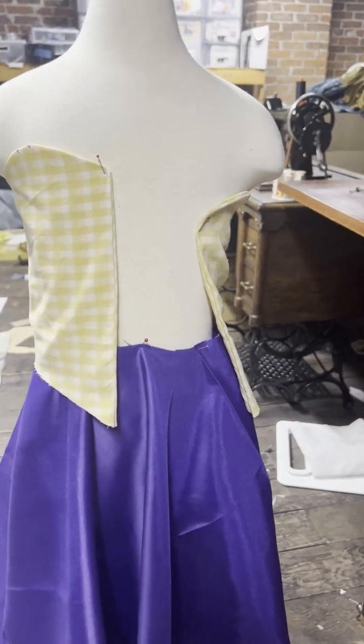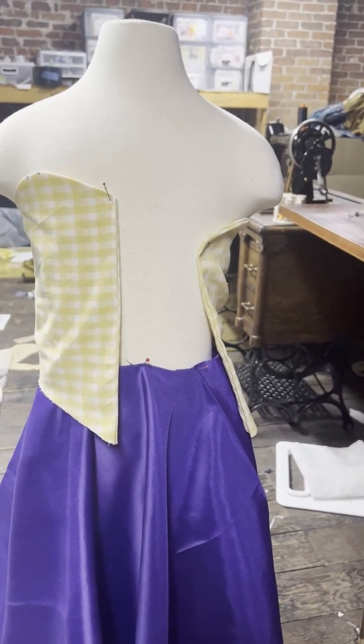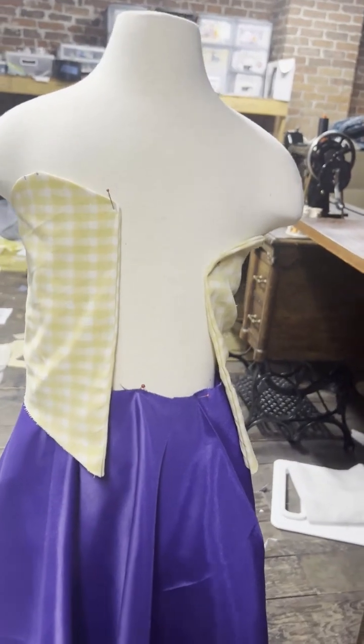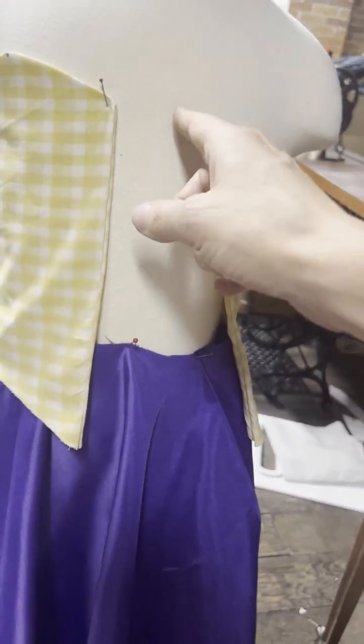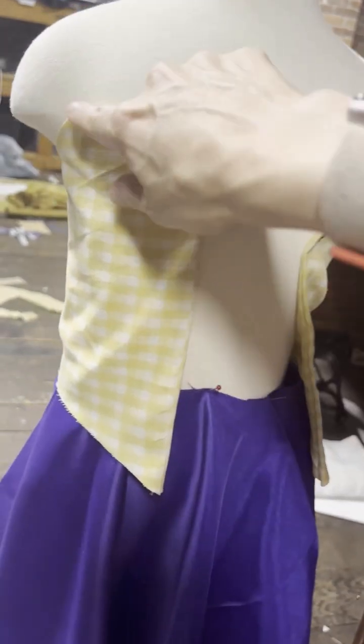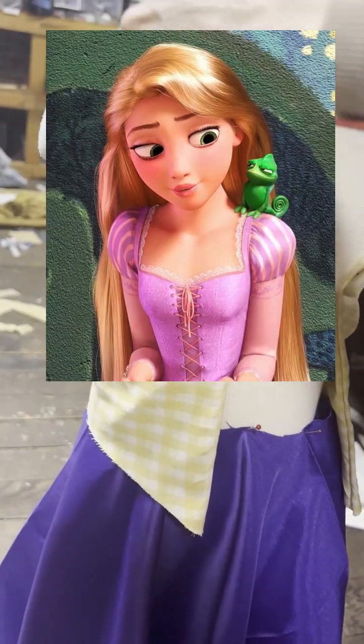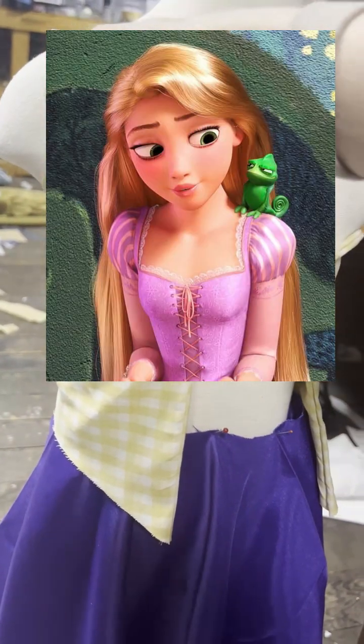No math, no nothing involved. I just eyeballed it and it looked good. So I'm gonna leave it like that. This other piece obviously will come out to here. And then I marked where the straps will go because Rapunzel has sort of wide set straps.